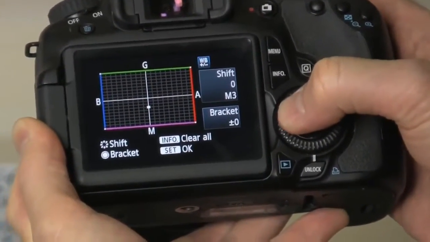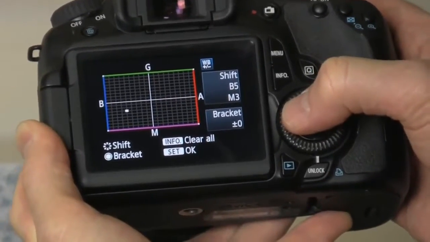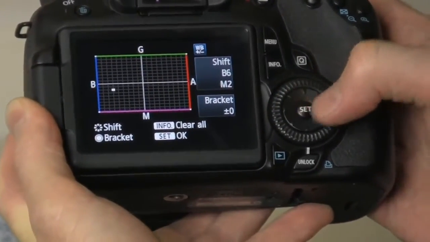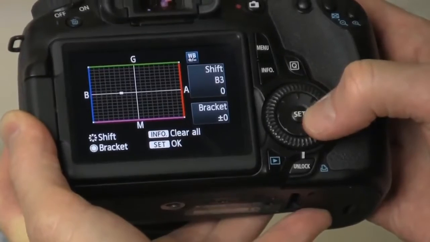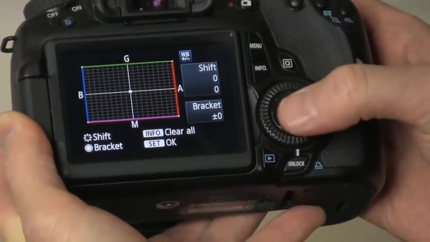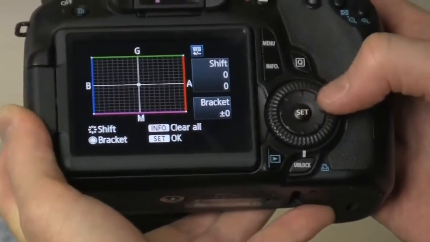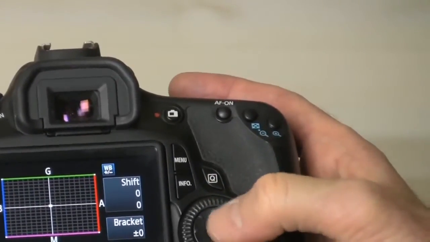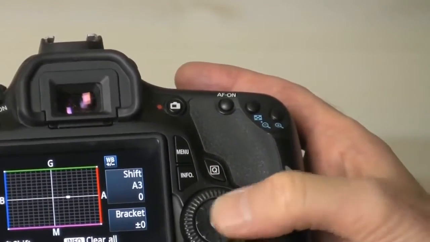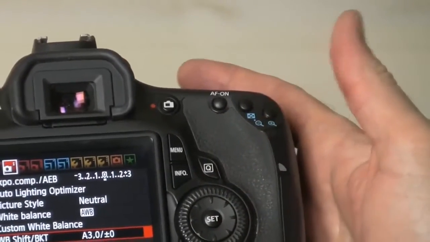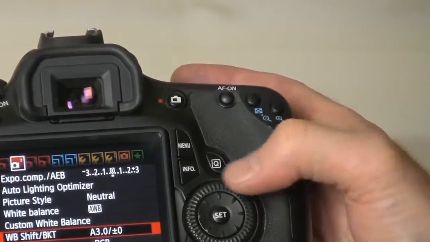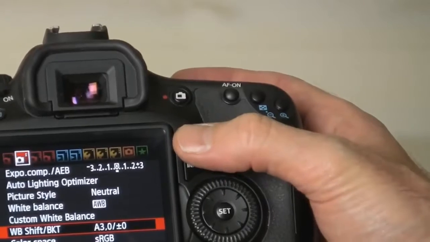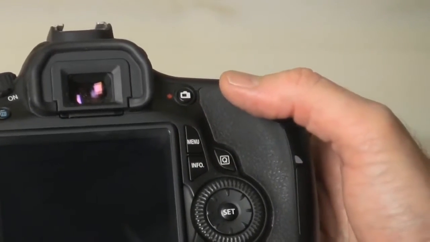Or alternatively, you can go over to the blue scale if you want to cool down your image. And so very handy, the white balance shift mode, if you just need to warm up or cool down your image. So that's that menu. And to actually set it, you'd warm it up and then you'd hit set, and that white balance correction is set in there, ready for your next photograph.